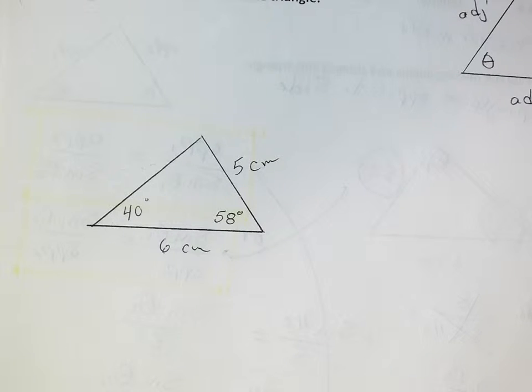Okay, real quick, here's what's bothering you. Forget about everything. Let me just erase all this mess for a second. Forget about the big triangle. Normally the area of a triangle is 1/2 base times height. What's the base? 6. Thank you. What's the height? We don't know, but we can find out the height from the little triangle: 5 sine 58. Once we get the height, we plug it in. So the height really is 5 sine 58, right?